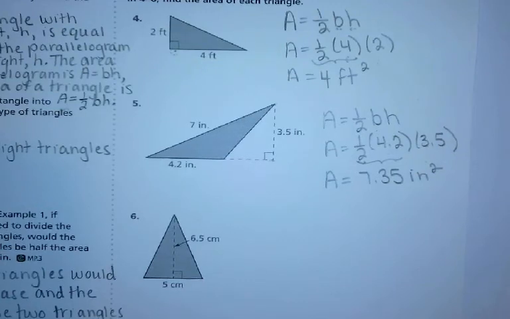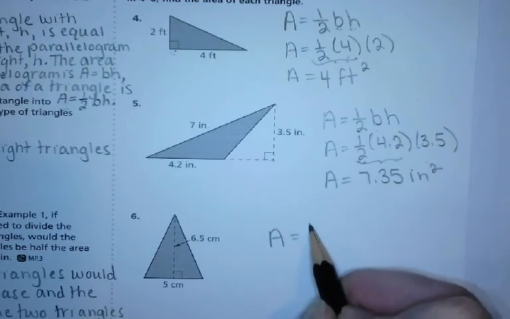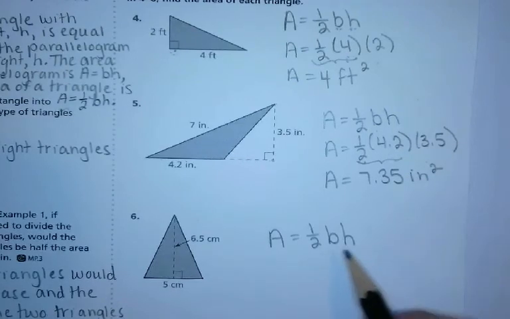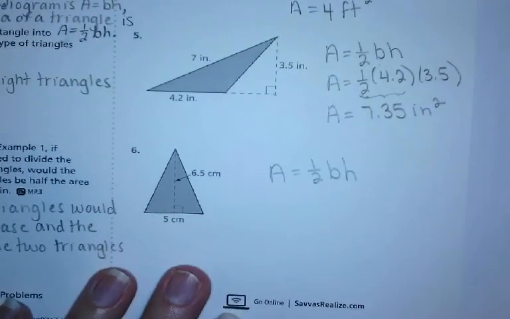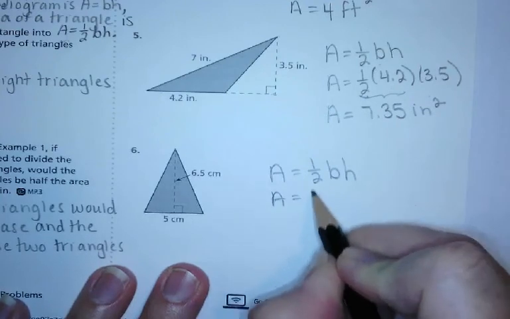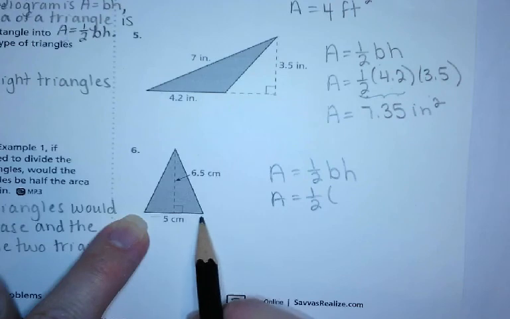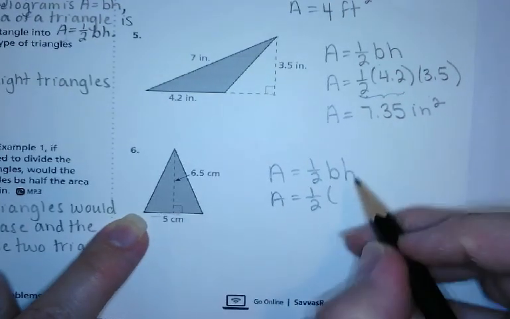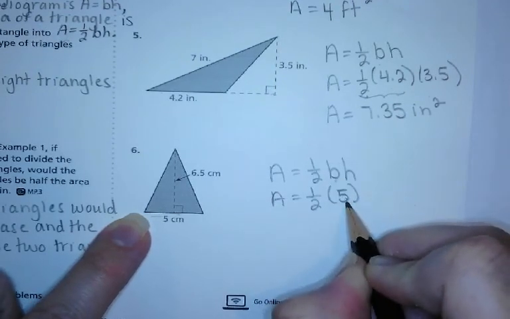When working with formulas, get in the practice of always writing your formula first. It not only helps you to memorize that formula, but it keeps your work very neat and orderly. So we're going to bring down the 1/2. Now the base would be here. It's the 5 because it runs parallel with this angle here. So the 5 would go where the B is in the formula.